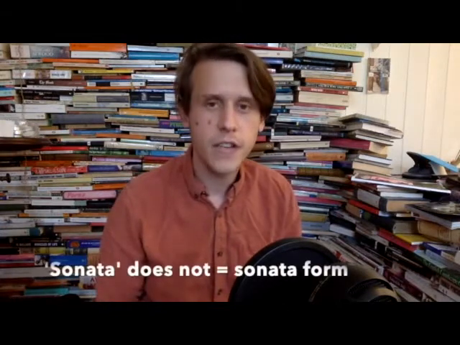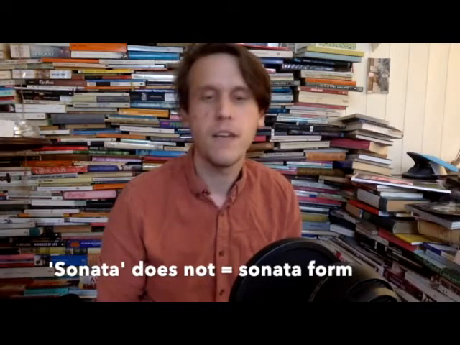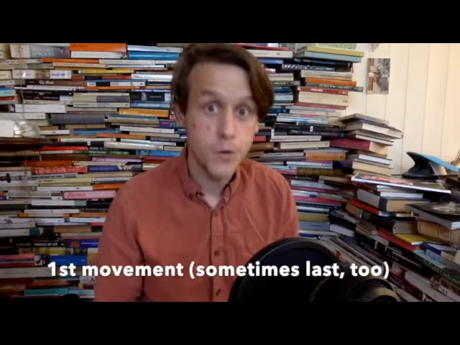It emerged roughly during the 18th century, as with lots of the other forms that we're talking about. When we say sonata form, though, we're not talking about pieces called sonata. Most of the time they have sonata form in them. Typically, sonata form occurs in the first movement, and sometimes in the finale as well, of these longer pieces.